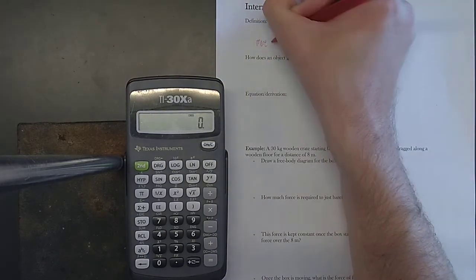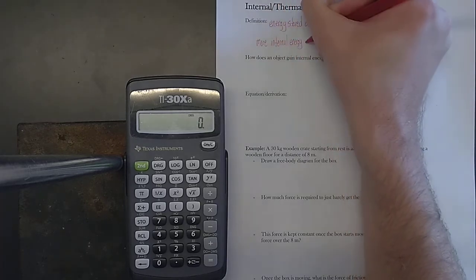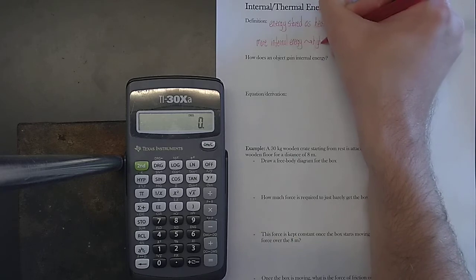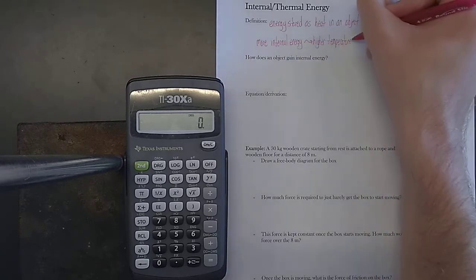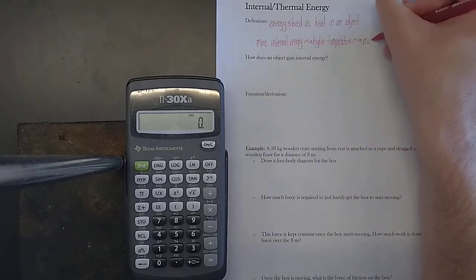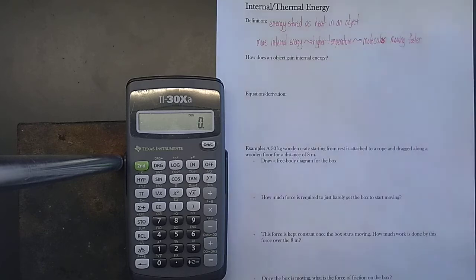Basically, if an object has more internal energy, that means it has a higher temperature, which means on a molecular level or a microscopic level, the molecules in it are simply moving faster. That is how we perceive heat. When we perceive that something is hot, when we perceive something with a high temperature, that's just us reading how fast the molecules are moving or vibrating within that object.